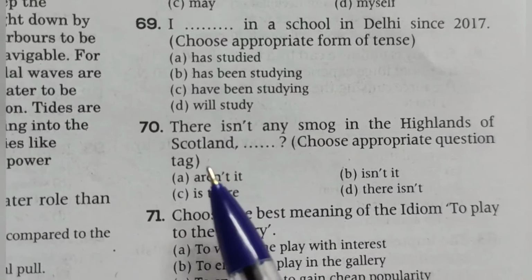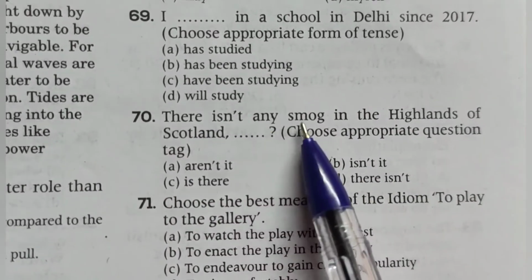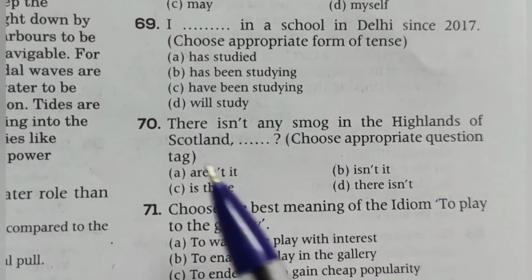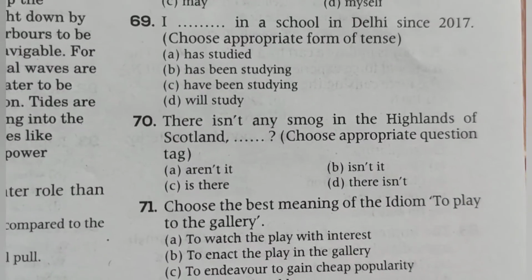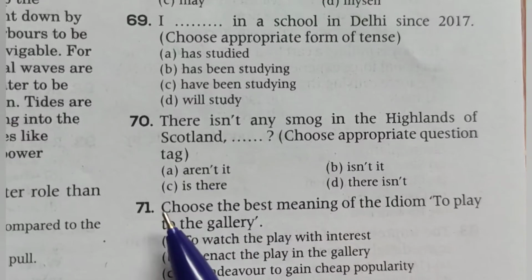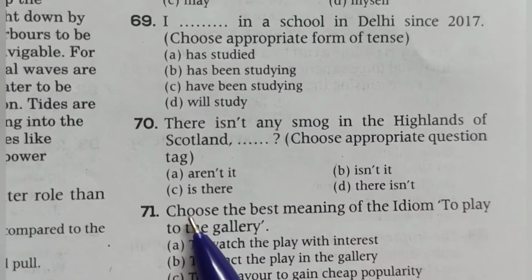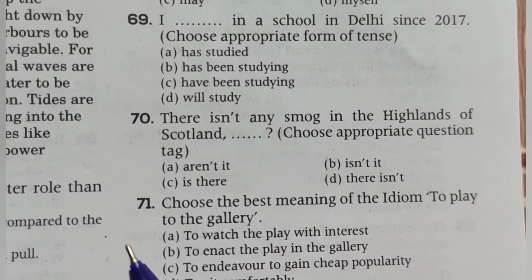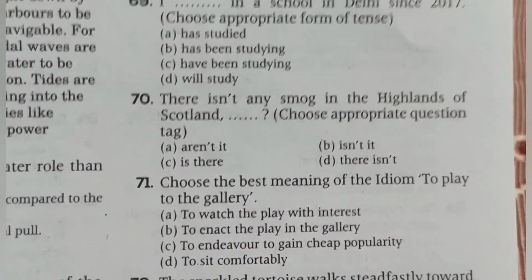70. Question tag. There isn't any smog in the highlands of Scotland. Choose the appropriate question tag. The sentence is negative, so the tag must be positive. The auxiliary verb is. Positive tag is there. Option C.